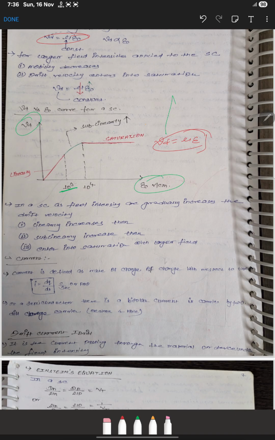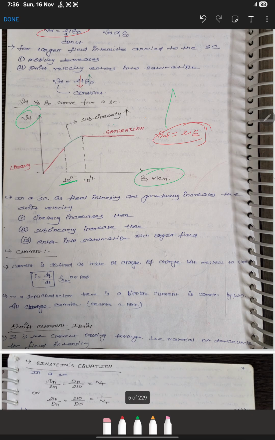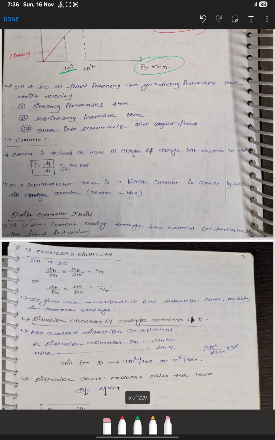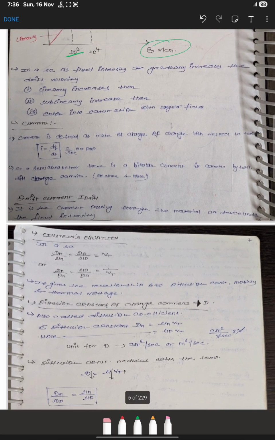It will be linear up to 10 to the power 3, sublinear from 10 to the power 3 to 10 to the power 4 E, and after 10 to the power 4 Vd is saturated. So in a semiconductor, as field intensity gradually increases, the drift velocity linearly increases, then sublinearly increases, then enters into saturation with larger field.